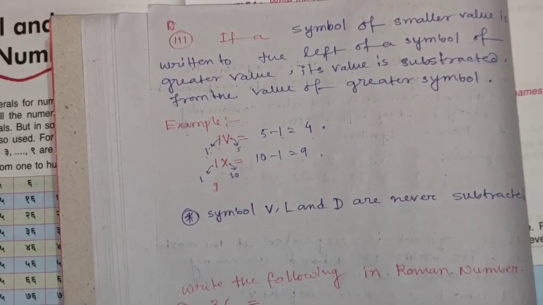But V, L and D, that's why V, L and D are never written at the left of any greater value.